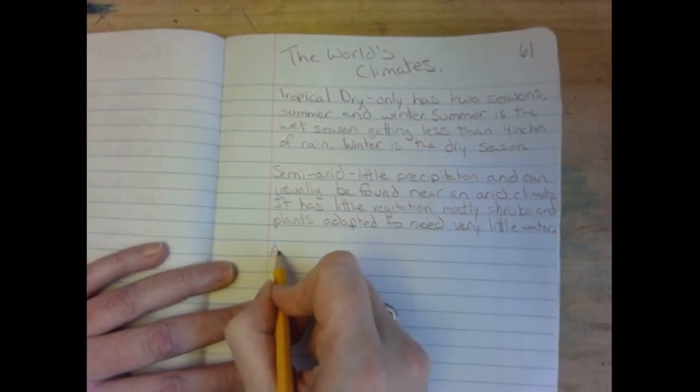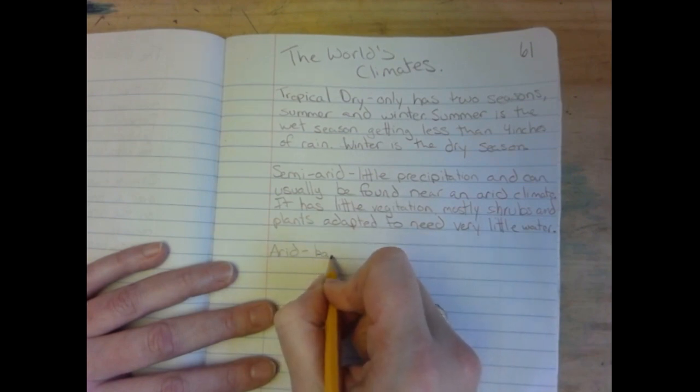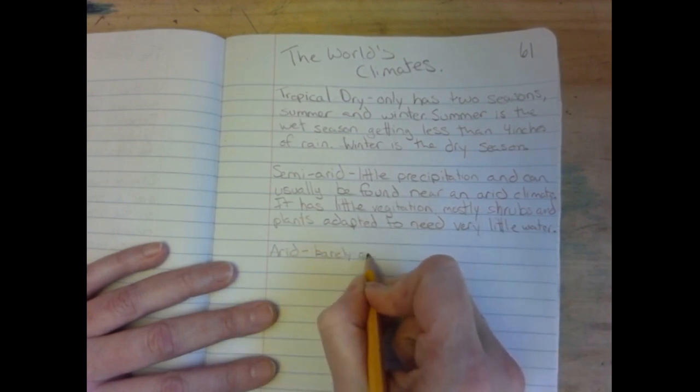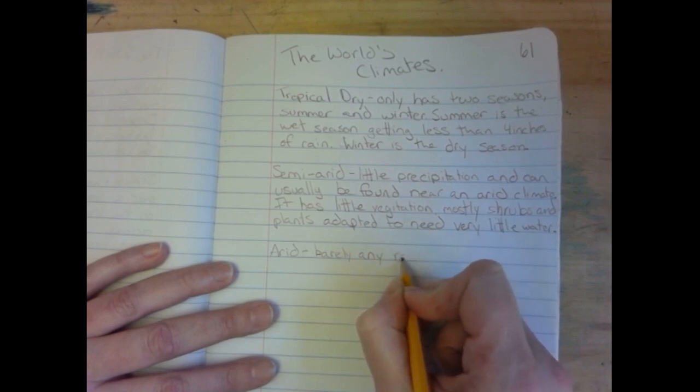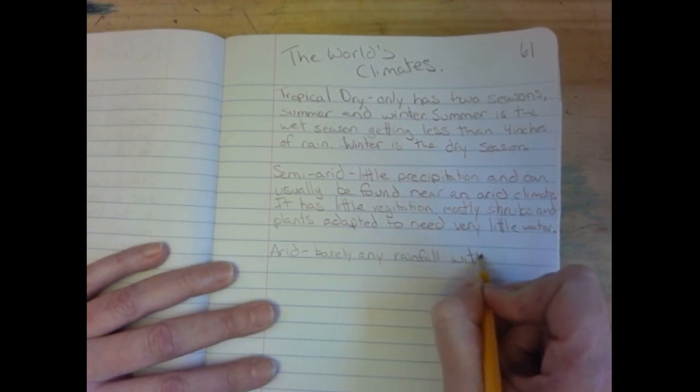This leads us to our arid climate. This climate has barely any rainfall, with very dry soil.